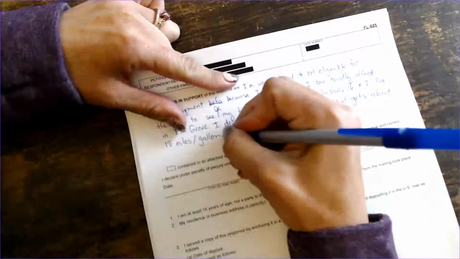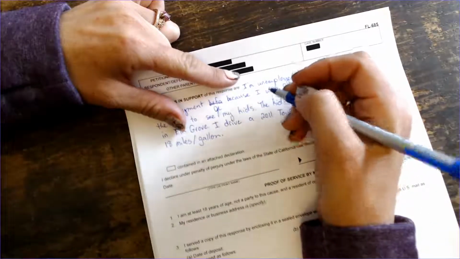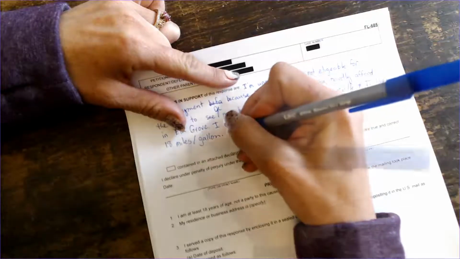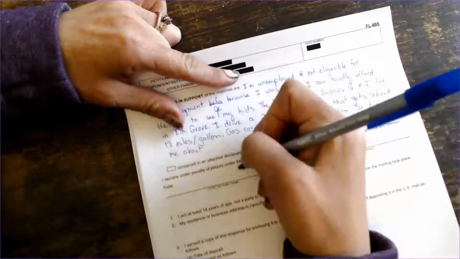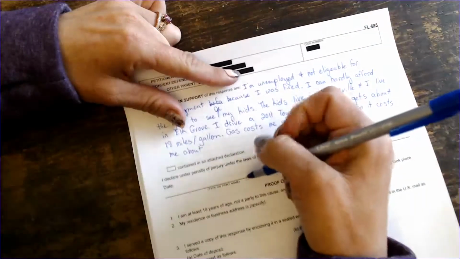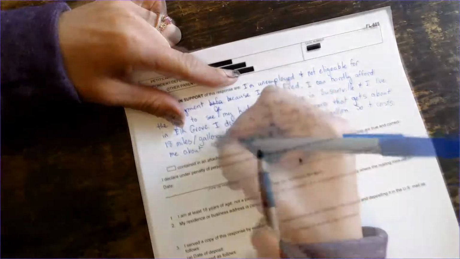And then dad will say about how much it costs for him to fill up in gas, about what gas costs per gallon. And hopefully dad will figure out how much it actually costs him to fill up his tank to go see the kids.